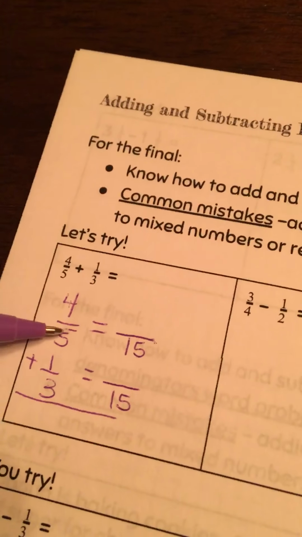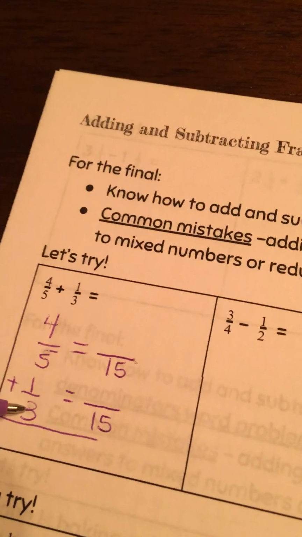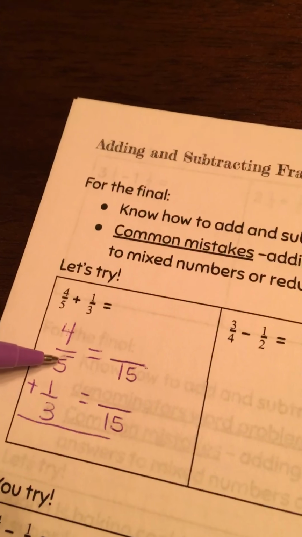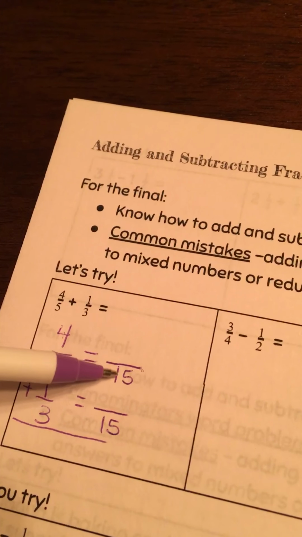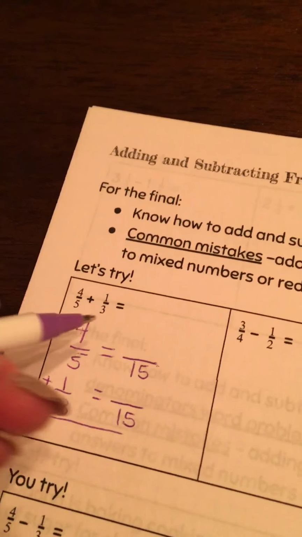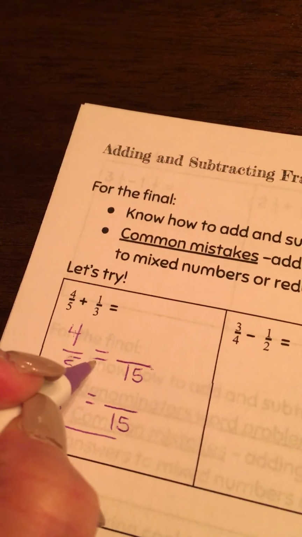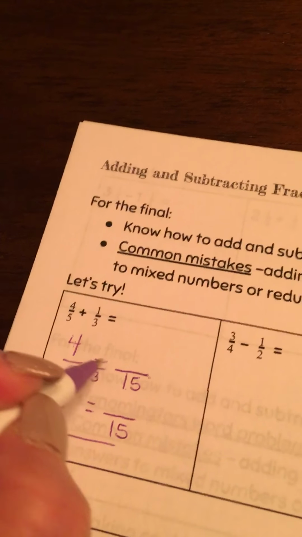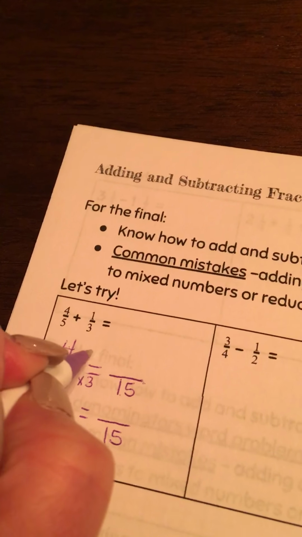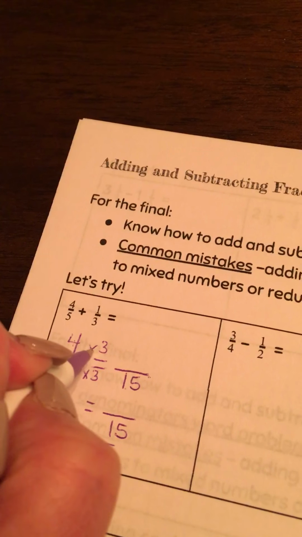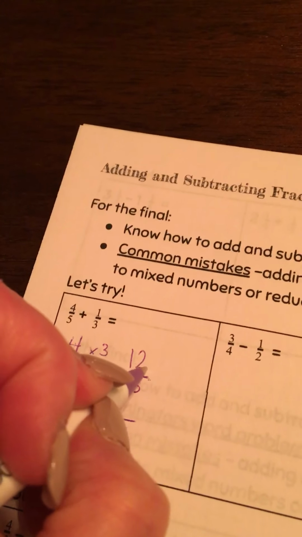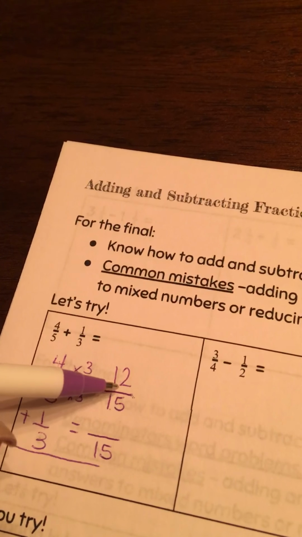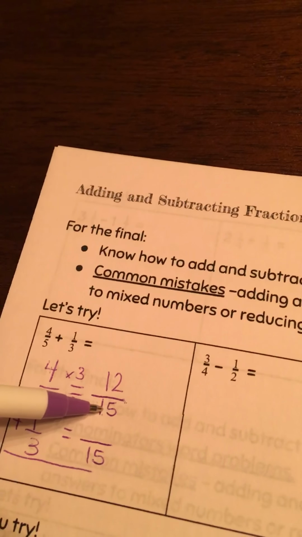Because I changed the denominators, I have to also change the numerators. How I do that is, what did I do to 5 to make it a 15? Well, I multiplied the 5 by a 3, and 5 times 3 equals 15. So I'm going to do the same to the 4. 4 times 3 is 12. So my equivalent fraction is 12/15. So 4/5 is the same as 12/15.